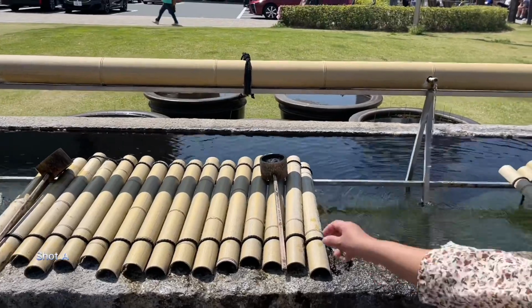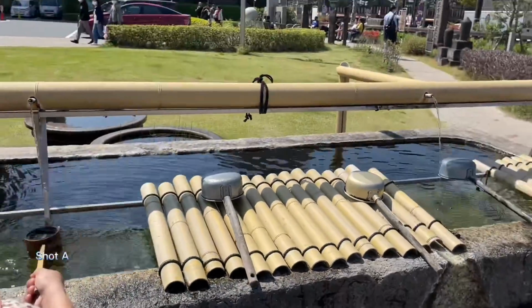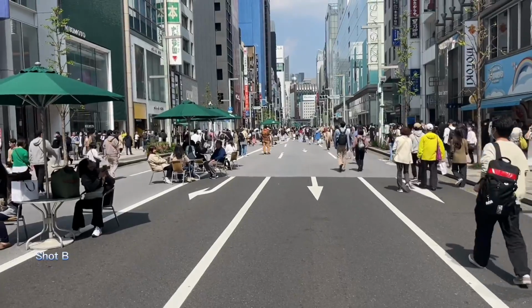Action. So, action, just stay where you're at.